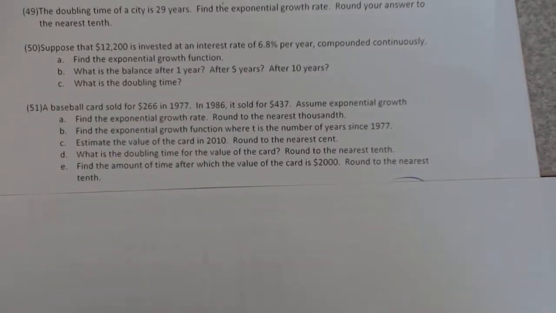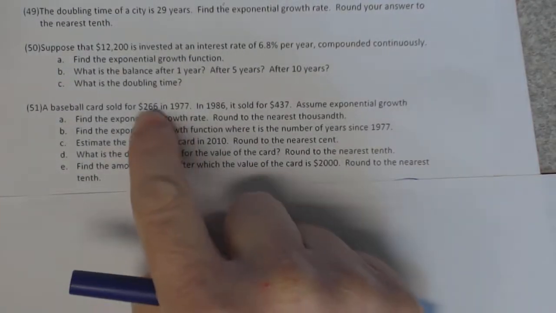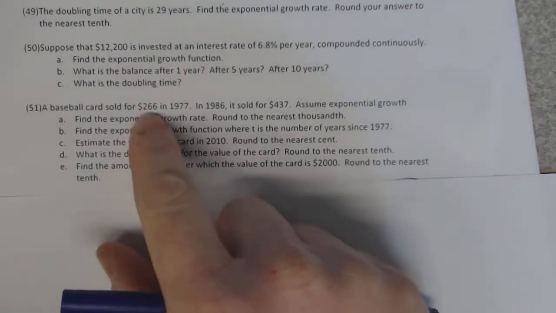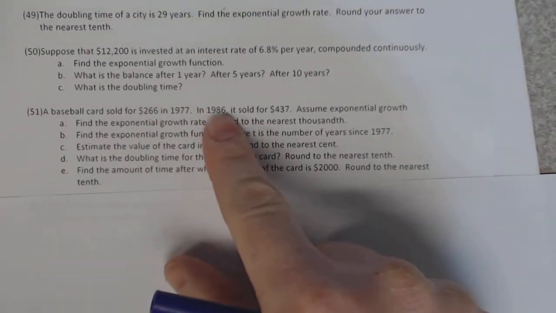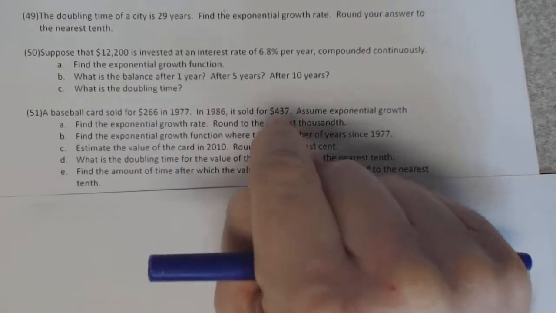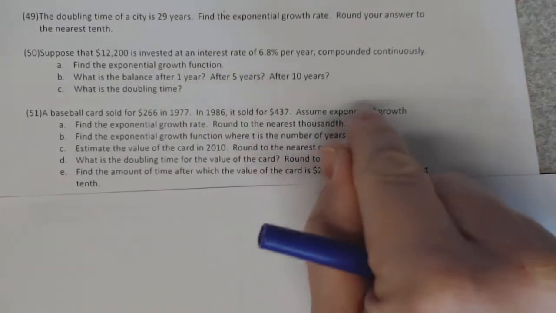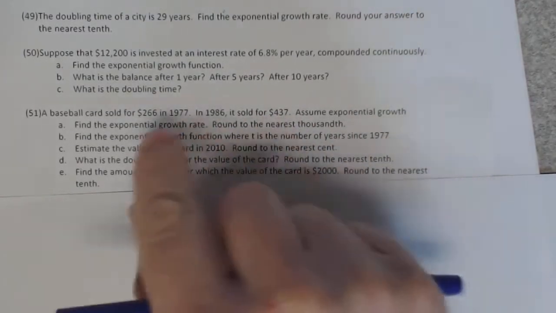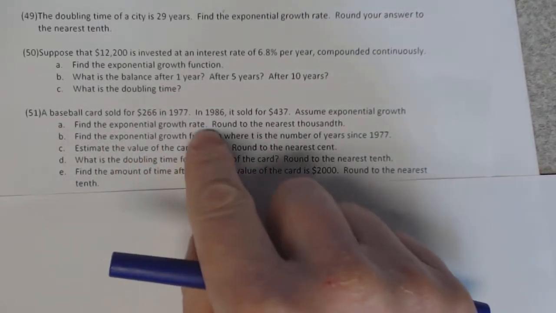So in 1977, a baseball card sold for $266, and then it came back up for sale again in 1986, and it sold for $437. We're going to assume exponential growth in the value. So let's find the exponential growth rate.